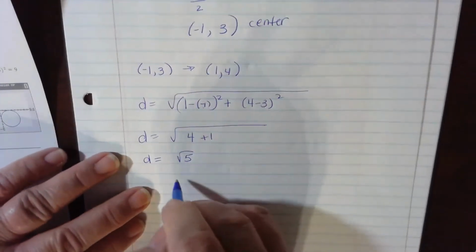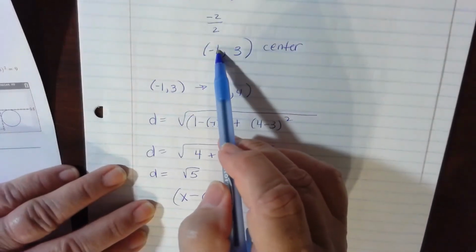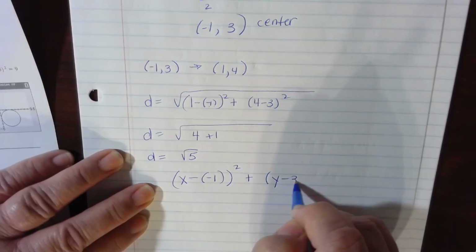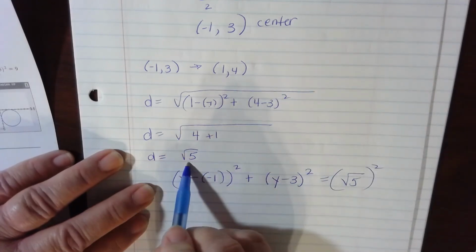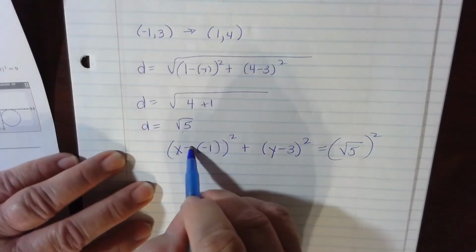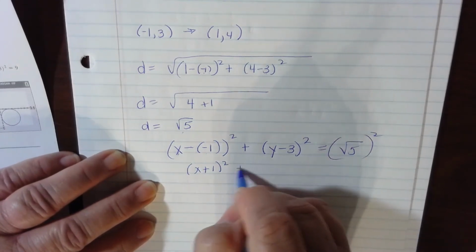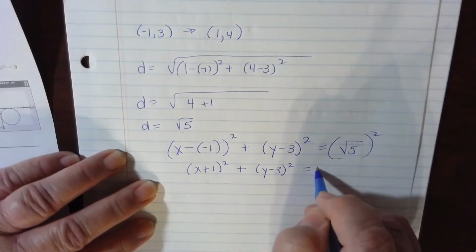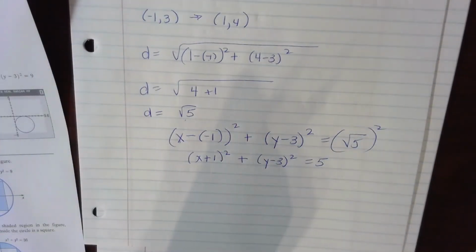So how do I write the equation? x minus h, remember h was negative 1, x minus h squared plus y minus k squared equals r squared, because this represents my radius. Well, x minus negative 1, that's just going to be x plus 1, and y minus 3 squared, and square root of 5 squared is 5, and that's it. That's my answer in standard form, and that's all they asked me for on that problem.